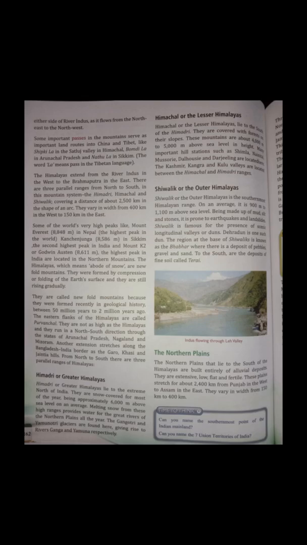The Brahmaputra rises very close to the Indus near the Manas Sarovar and flows eastward parallel to the Himalayas in Tibet and China as Shangpo. So in the Tibet and China region, the name of the Brahmaputra is Shangpo. It enters India through Arunachal Pradesh and Assam to meet the Ganga. In Bangladesh, it is known as Meghna and Jamuna.